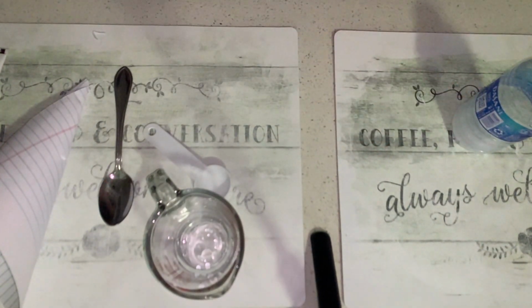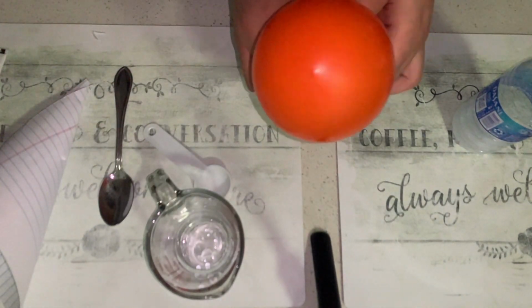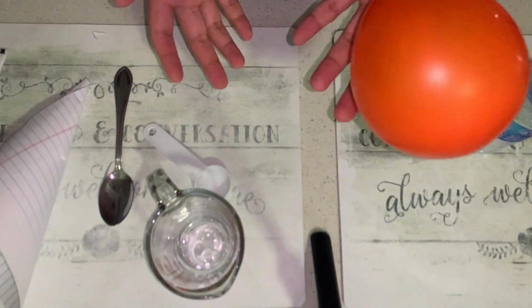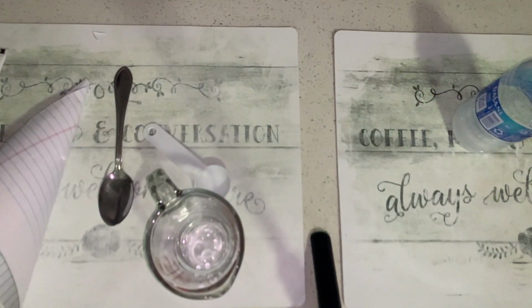Then I inflated another balloon with CO2 as well, but this CO2 wasn't made from the two elements, the sodium bicarbonate and the acetic acid. This was made by myself, from the CO2 I release when I breathe.